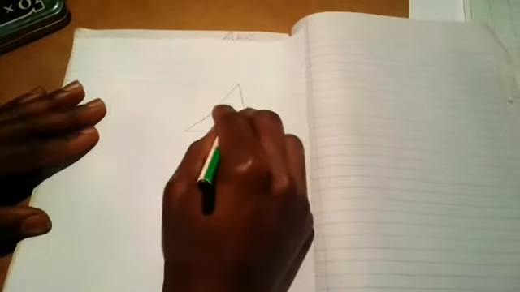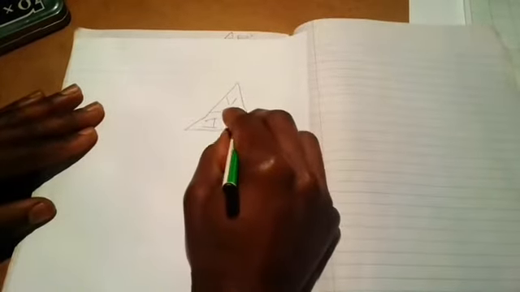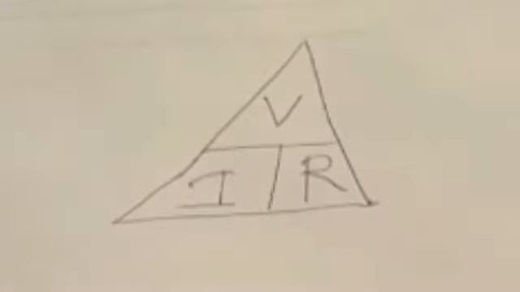It's going to help us know our formula. Here we know it's voltage, here we've got current, then here we've got the resistance. We have there voltage, current, then resistance.